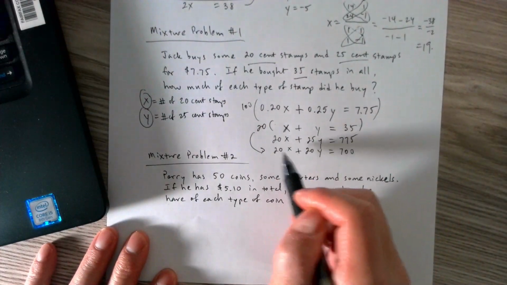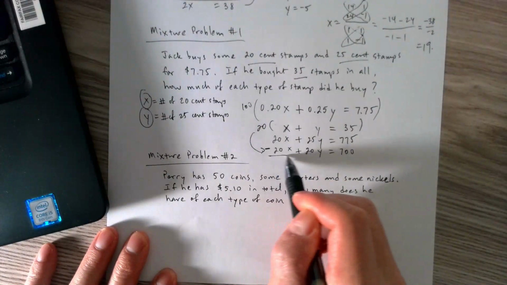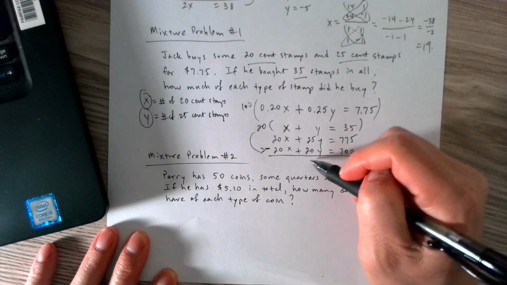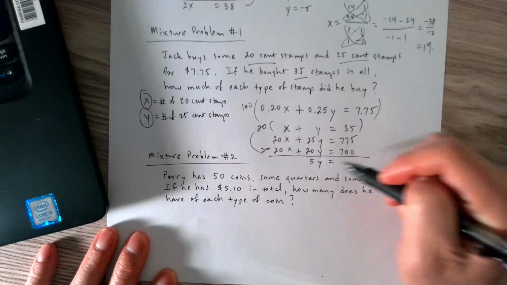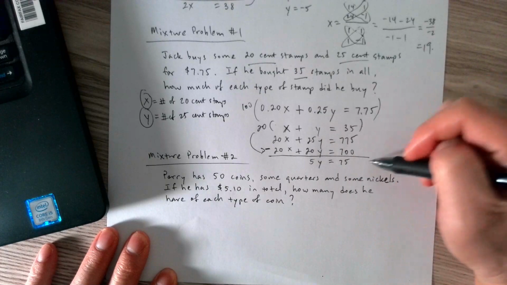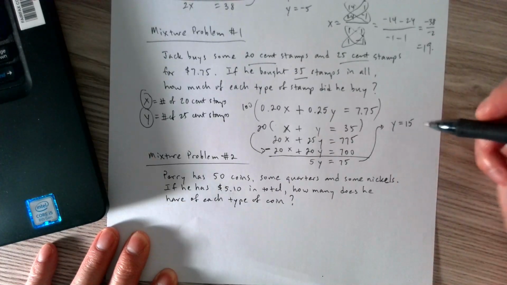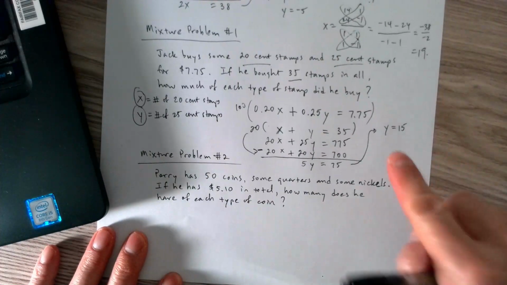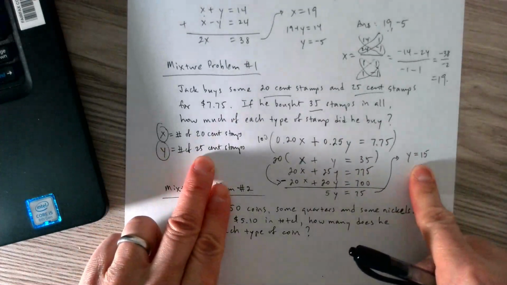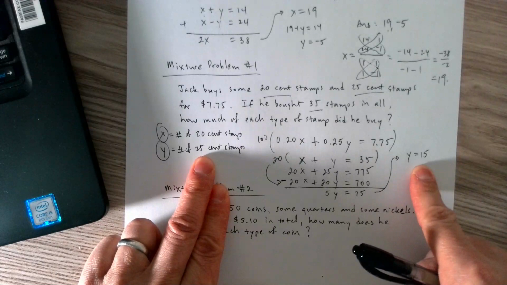And then I'm going to eliminate x, so I'm going to subtract these two equations. 5y equals 75. Y equals 15. So since y stands for that, I have 15 25-cent stamps.